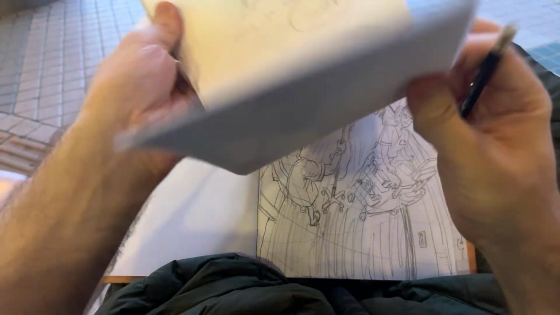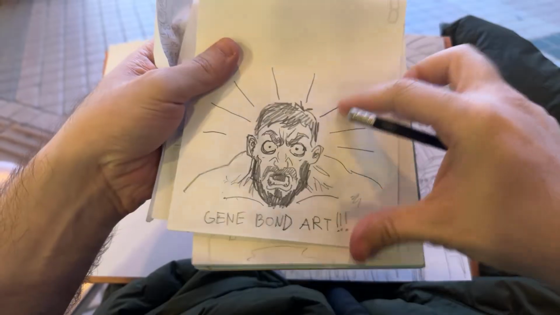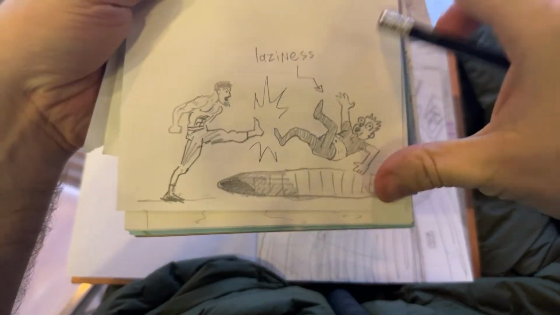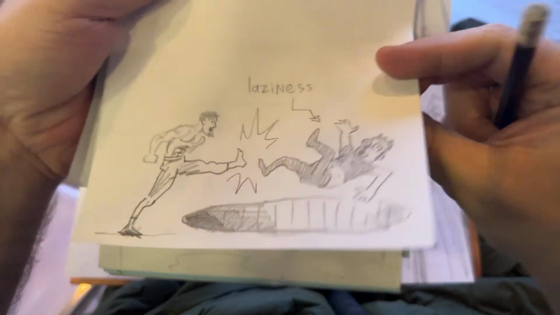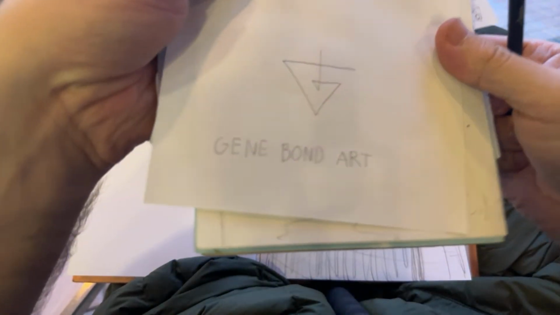And there's this madness. So let's focus. This is Jim Bond art.